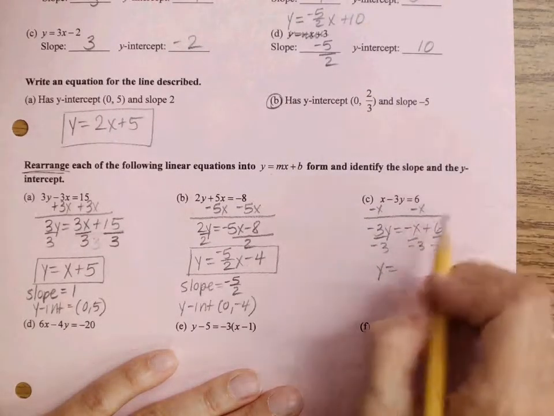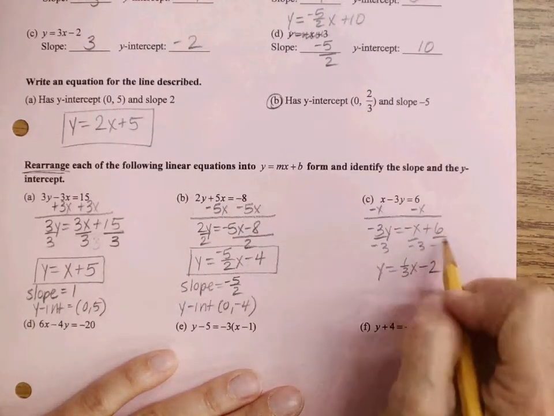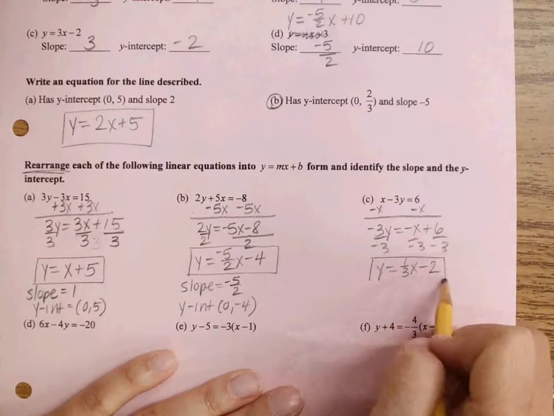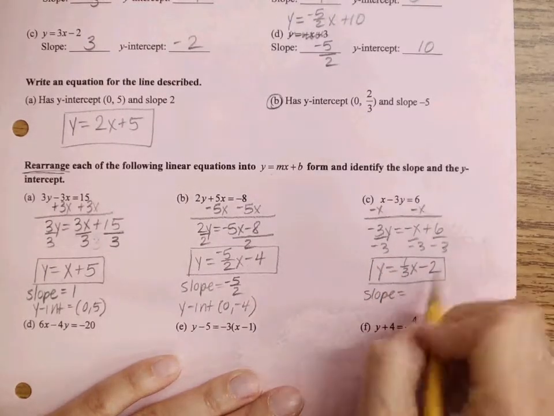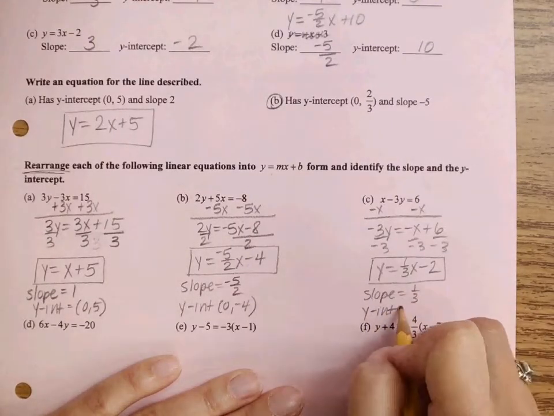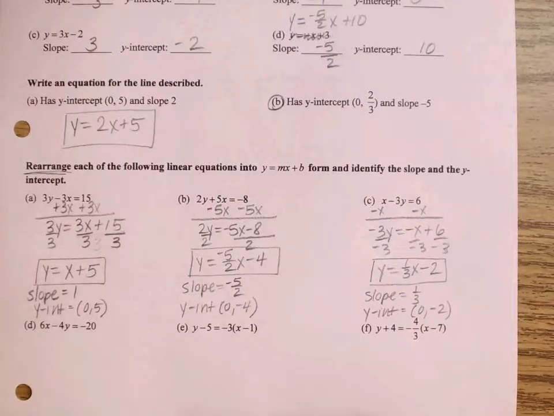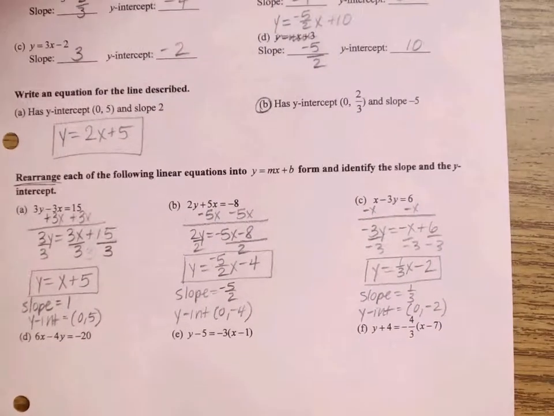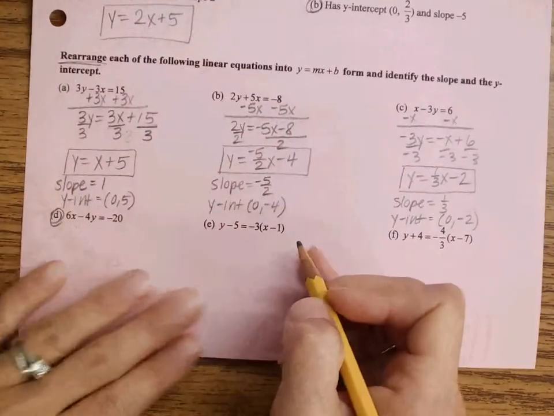There's a 1 in front of that x, so it is 1/3 x minus 2. 6 divided by negative 3 is negative 2. So slope is 1/3. My y-intercept is 0, negative 2. We'll do D next time I see you.